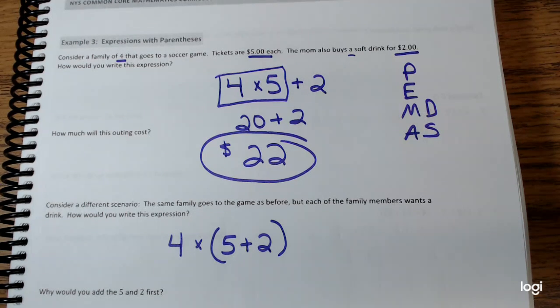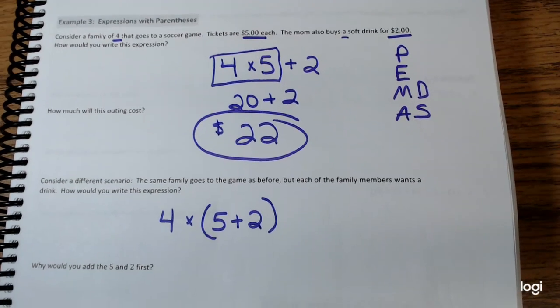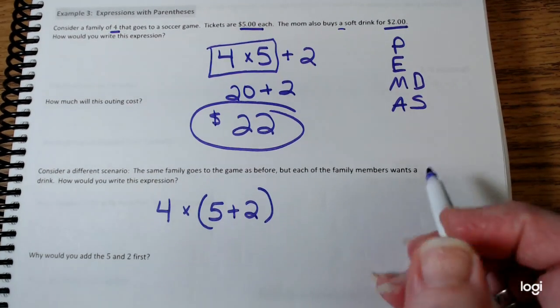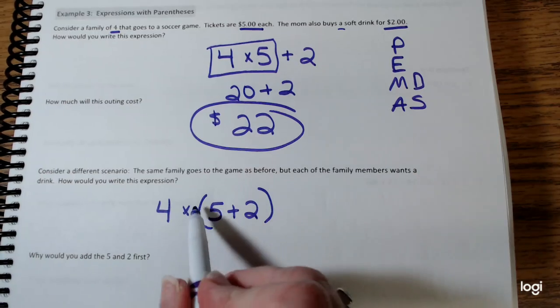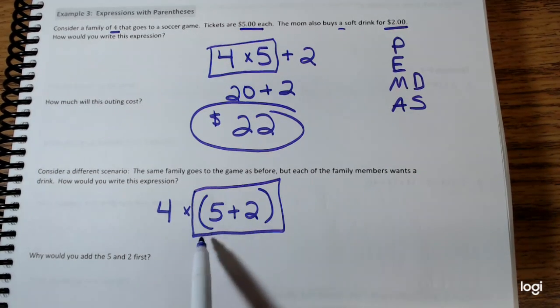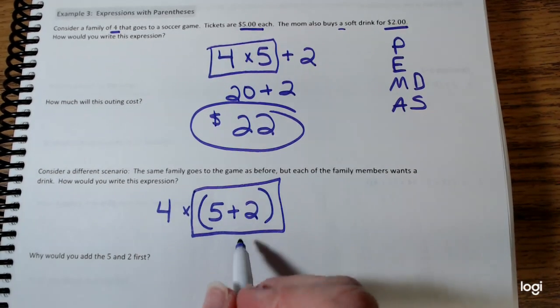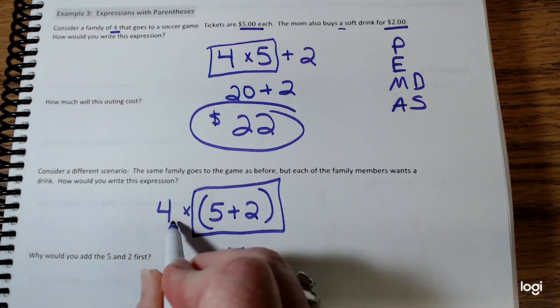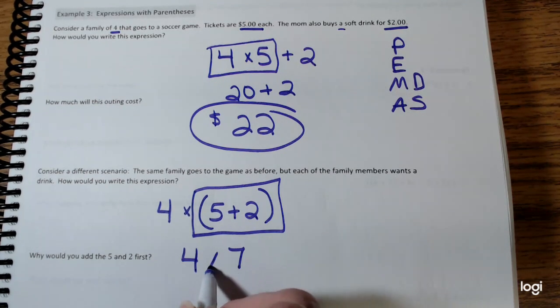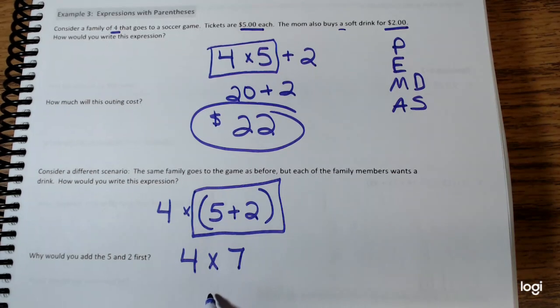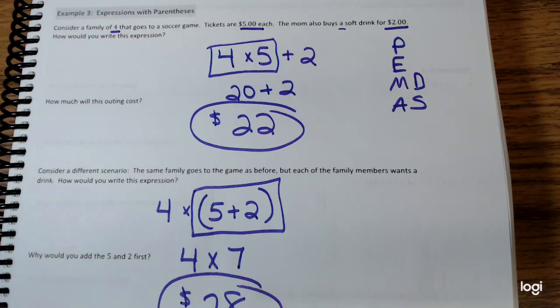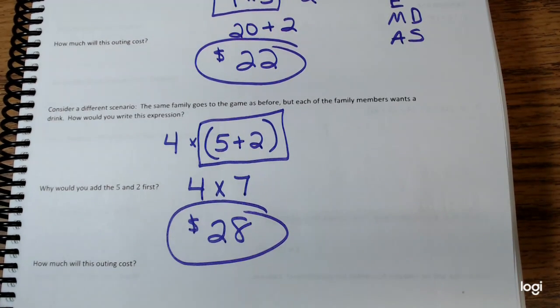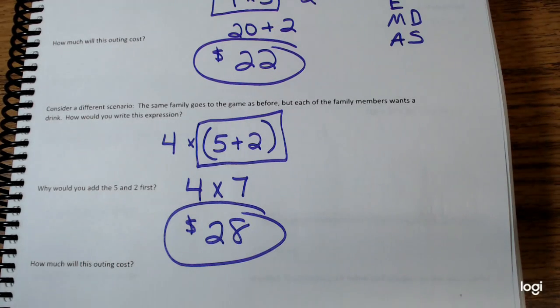How would I solve this problem with parentheses? Parentheses. Well, let's look up here. Parentheses would be this first. What's inside the parentheses is 5 plus 2, which is 7. Copy everything down. What's 4 times 7? We found out the final cost this time is $28.